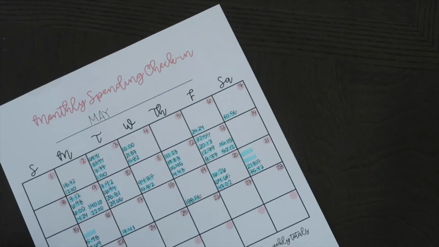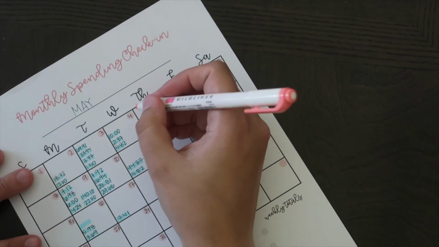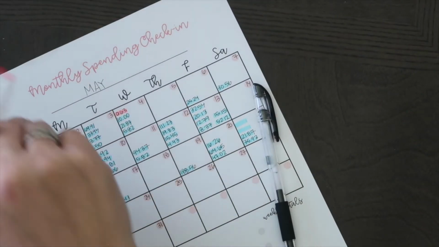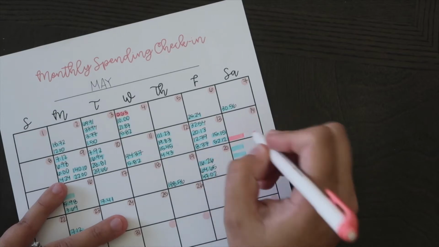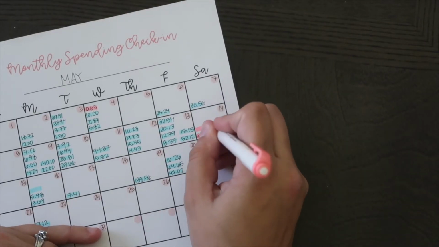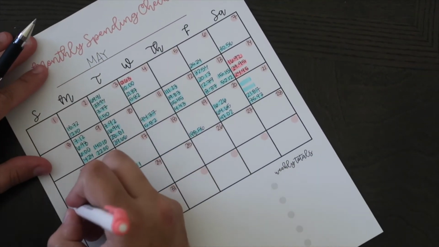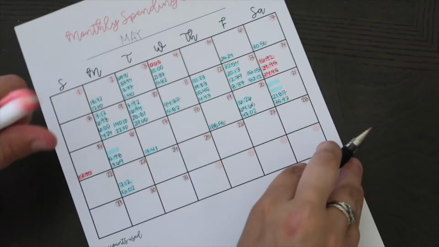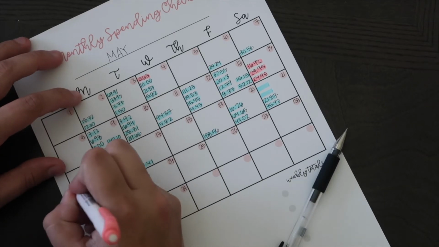So starting on the 4th, we went to Arctic Circle that day. And then I didn't use this account again until the 14th. My daughter got a haircut. I did also buy some bows that day for her hair. And then on the 15th, we went and got donuts at the gas station. We stopped for lunch and gas on the way home.